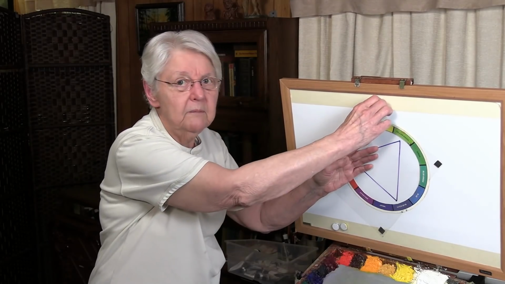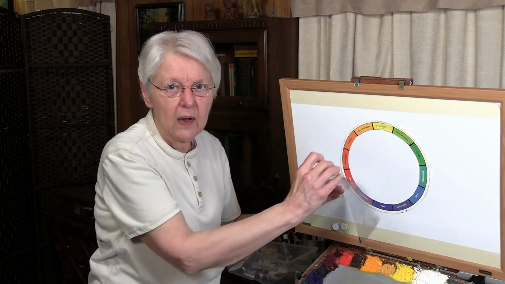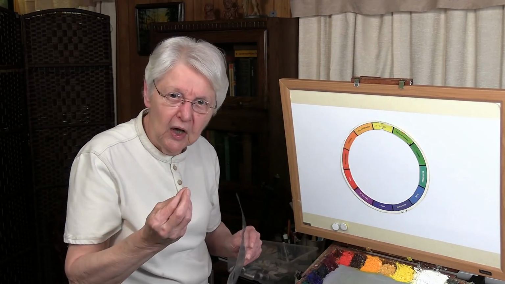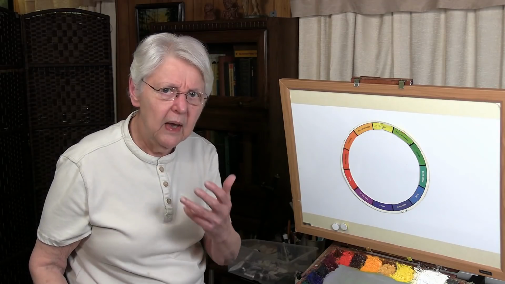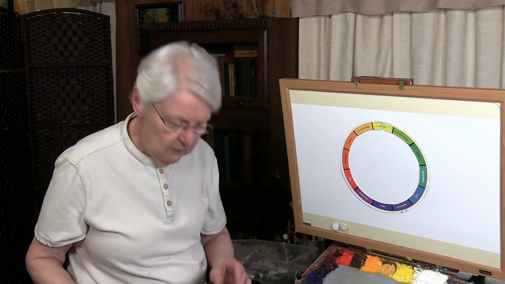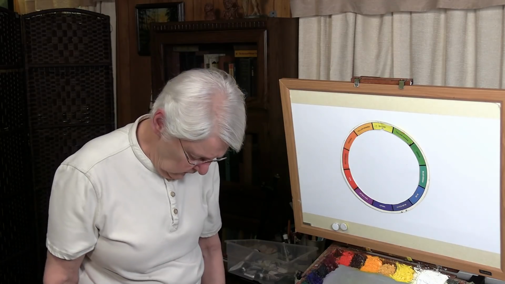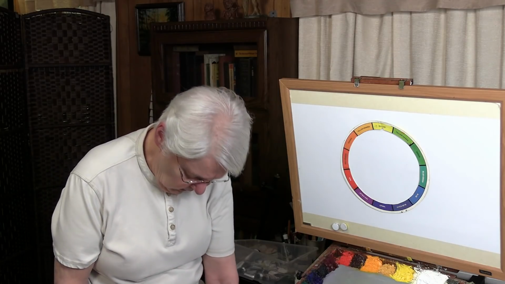So triad is just another way of choosing colors that have a relationship together. And so as long as you have colors that have a logical relationship, using only those colors to mix, you're going to have a better chance of getting color harmony.